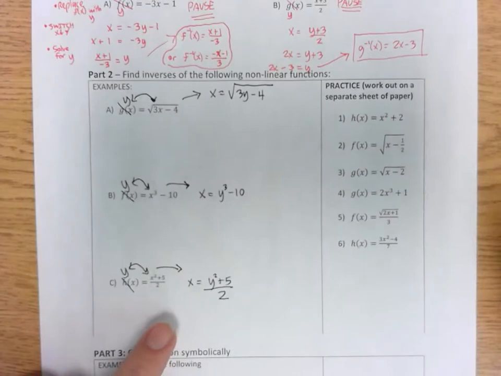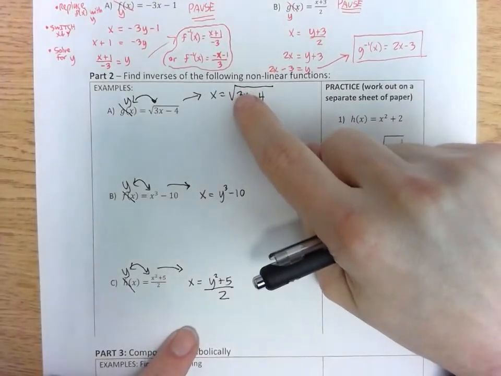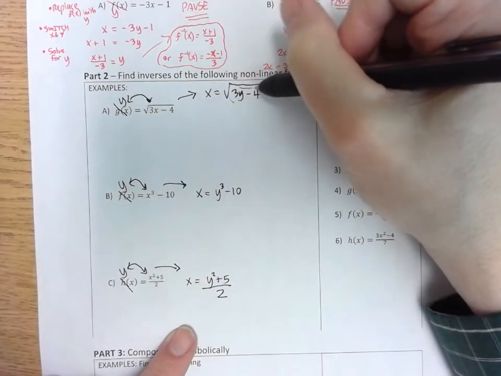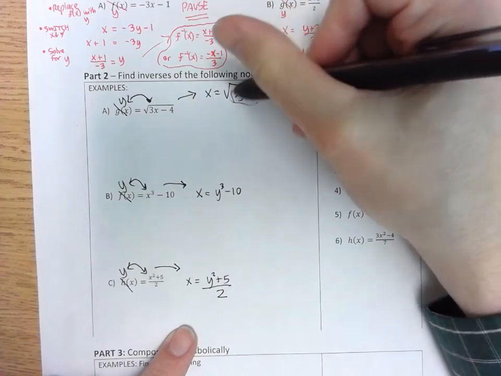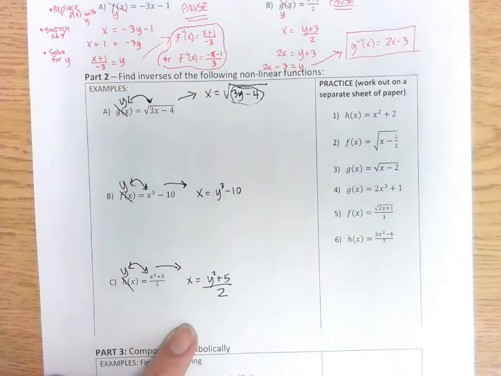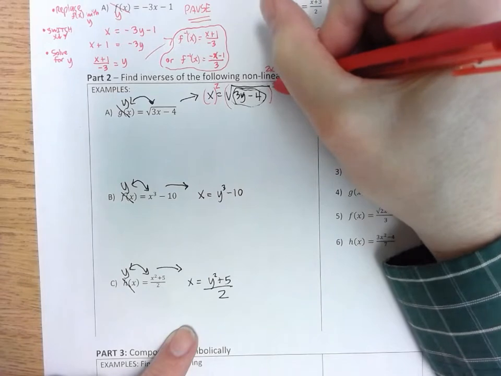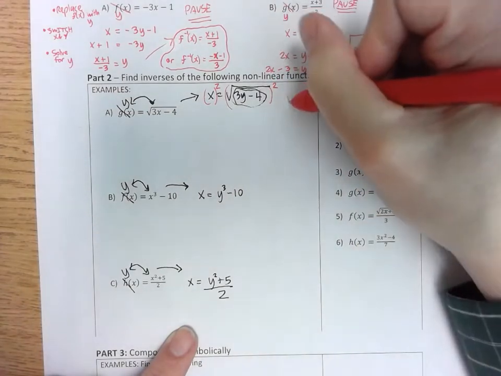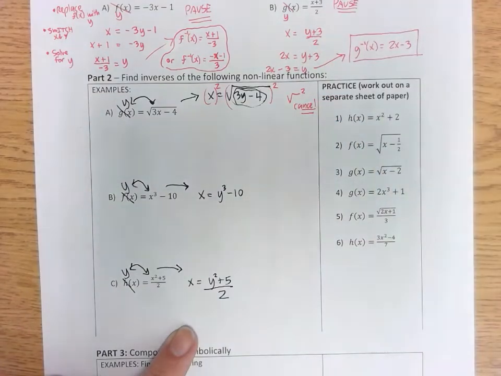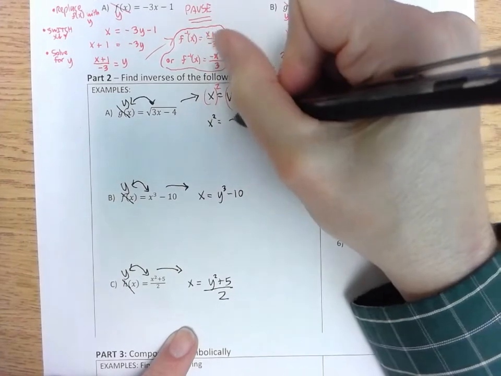So starting with the first one, we want to undo the square root. So we have this 3y minus 4 hanging out inside the square root, but that can't go anywhere until we get rid of this radical symbol. So to undo a square root, we are going to square both sides. The square and the square root cancel out. And so you're going to be left with the stuff I circled. So this is going to become x squared equals 3y minus 4.